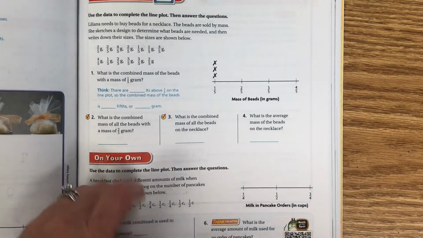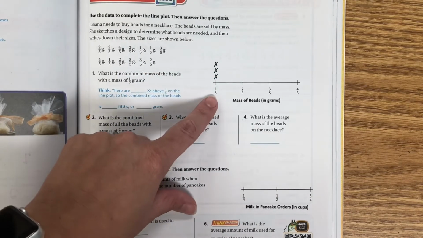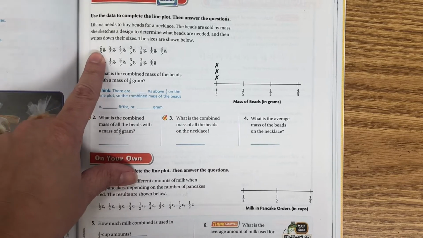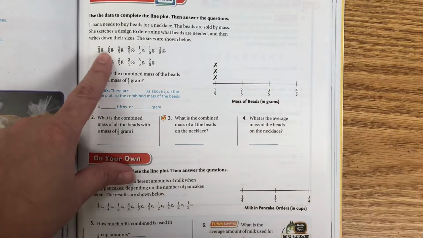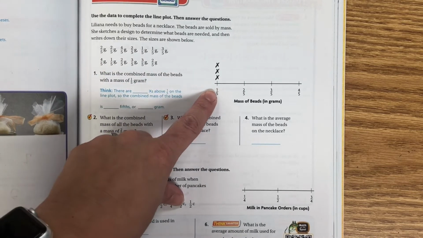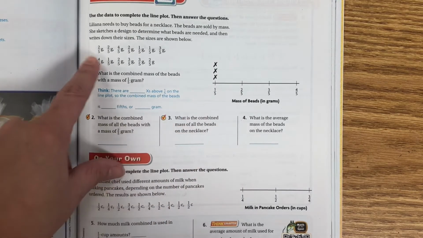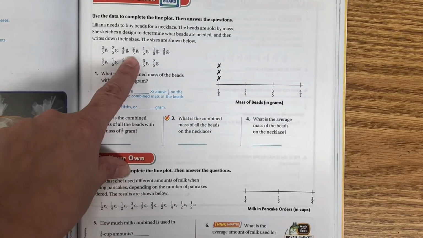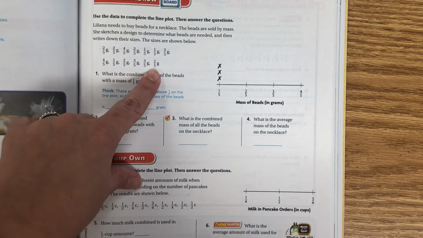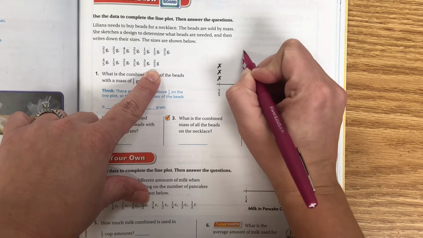So the first thing I'm going to do is I'm going to count how many x's I need to fill in. So the first one is 1/5 gram. Let me go through and see how many 1/5 I have. I have 1, 2, 3. That one's already completed for me. I have 3. 2/5. 1, 2, 3, 4, 5. So I'm going to go and make 5 X's.